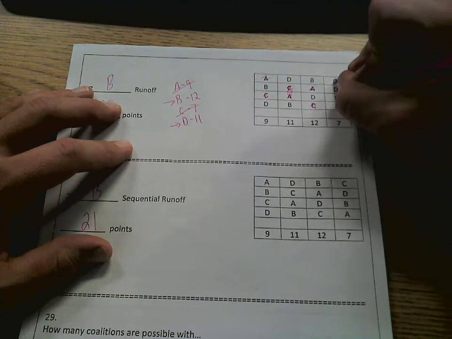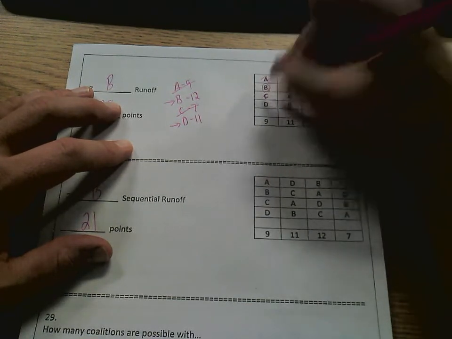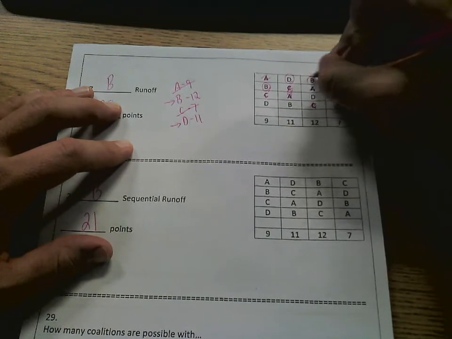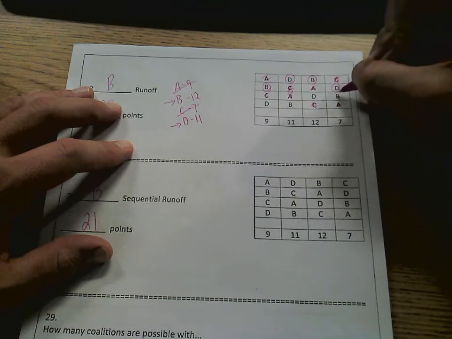Now notice my first column. A was originally in first place, but A got eliminated, so now B is in first place. D is still in first place. B is first, looking over here. C was originally in first place, but now D is in first place because C got eliminated.